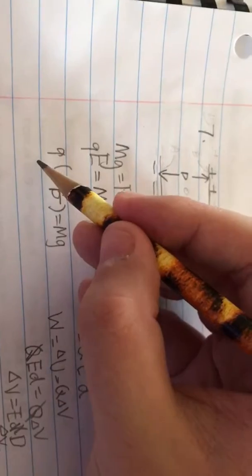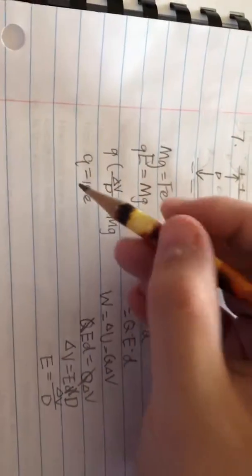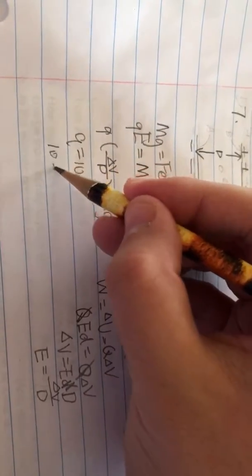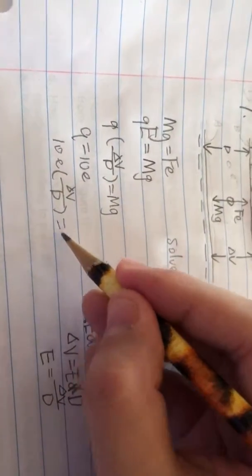Well, in this scenario, Q, the charge on the droplet, is 10e. So 10e delta V over D equals mg.